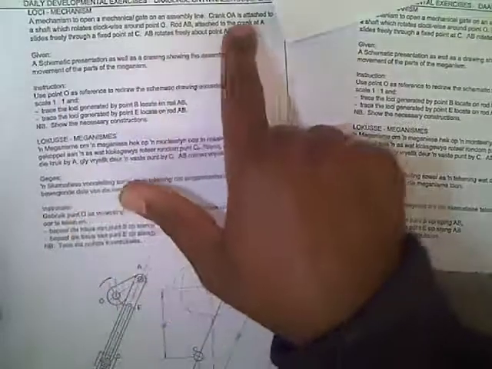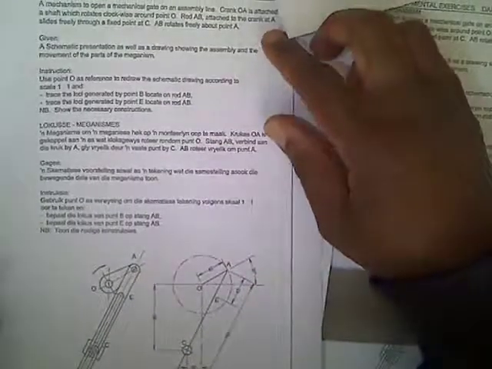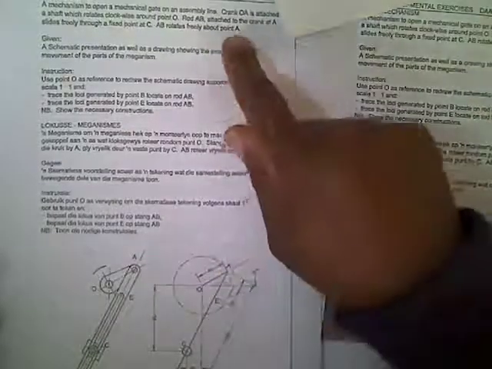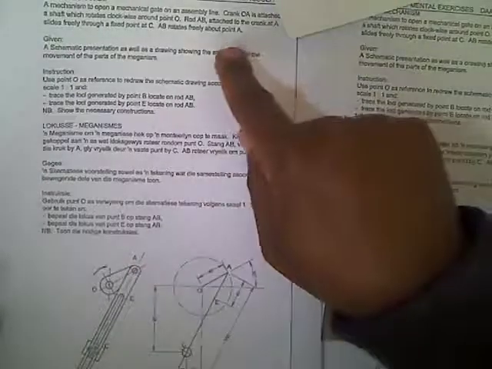Let me read again. Crank OA is attached to a shaft which rotates clockwise around point O. Around this point O, it rotates clockwise. This crank, which is OA, rotates clockwise. Now, rod AB, this rod AB, rod AB is attached to the crank at A. It is attached to the crank at this point. This single rod is attached here.